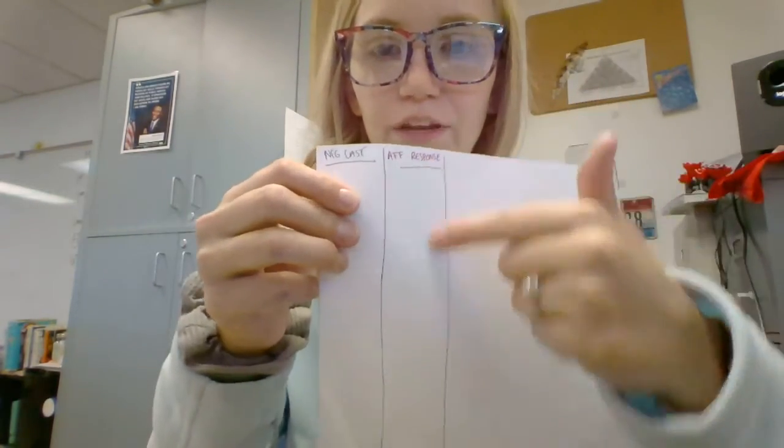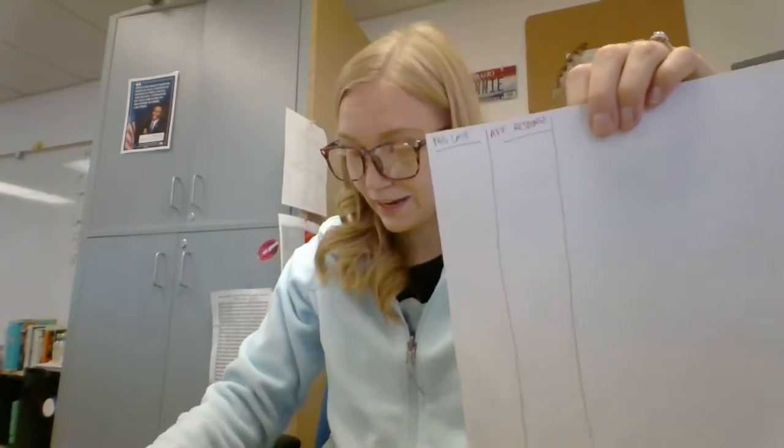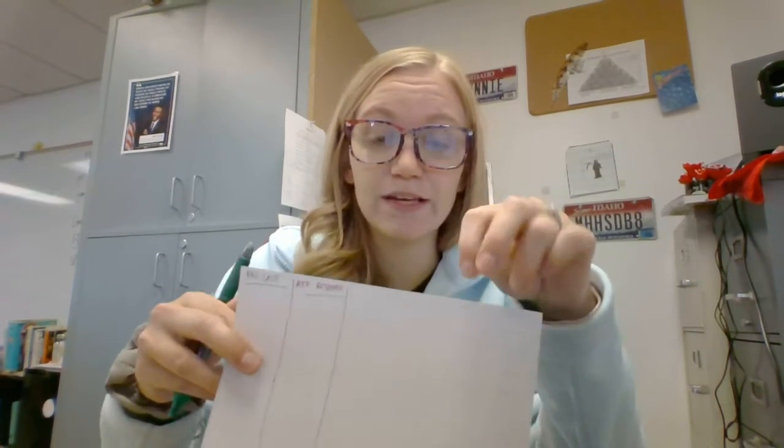Your colors actually also need to match. So here I have affirmative in red. Here I will have affirmative in red. Here I have negative in green. Here I will also have negative in green. So your colors need to match. Every time the negative speaks, they are one color. Every time the affirmative speaks, they are another.